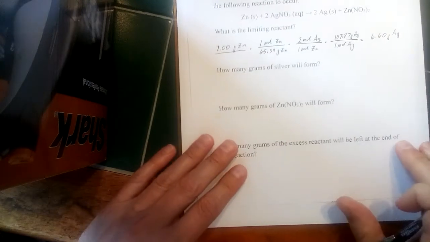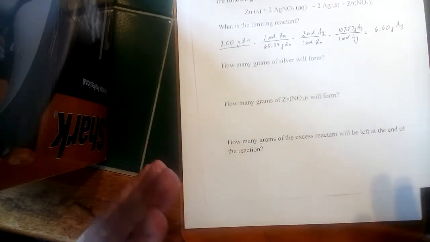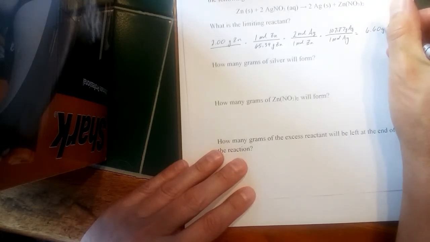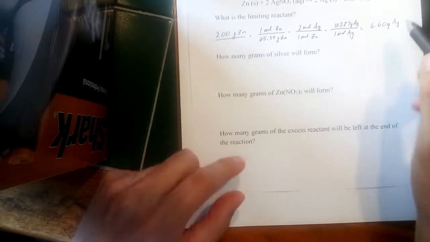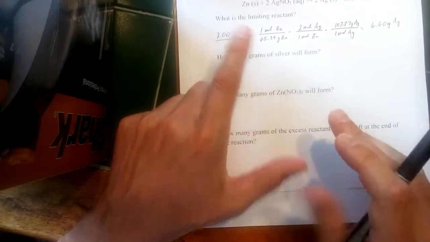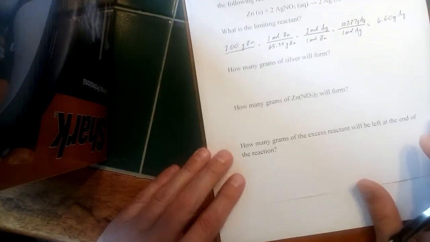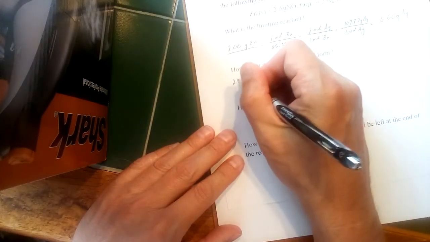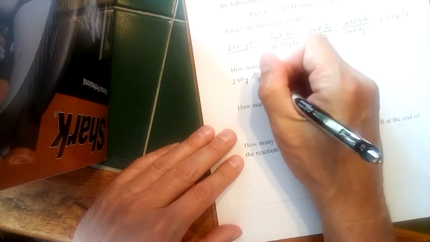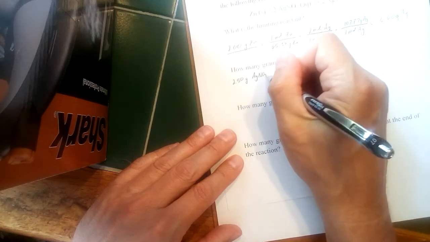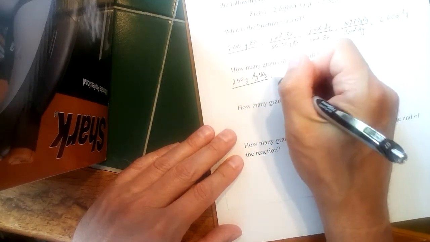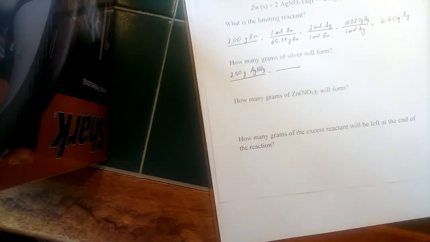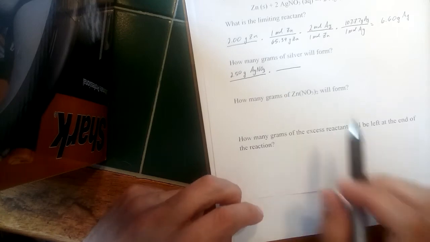Now, that might be my answer, but it might not. I don't know for sure. I'll have to figure out what the other component would give me here, right? That's how much silver you can make if you used up all the zinc. We don't know if we used up all of the zinc yet. The other piece of information given in the problem was 2.50 grams of silver nitrate, AgNO3. And I want to do the same thing. I want to figure out if I use up all of that silver nitrate, how much silver would that produce?